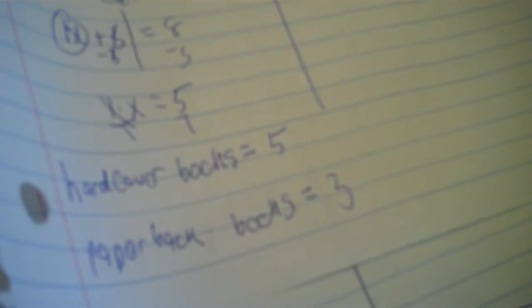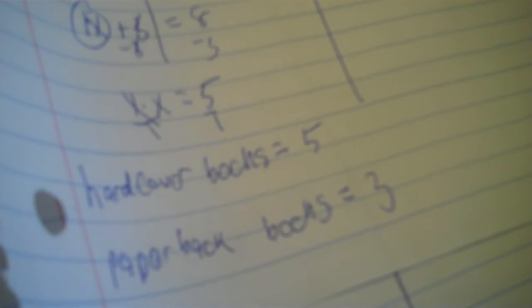Or if you really want to, you can write one of the equations down. y equals 3. 1 times 3 is 3, so we have 1x plus 3 equals 8. Minus 3, that's 5. Then divide by 1. 5 divided by 1 is 5. Okay, hardcover books is 5, paperbacks is 3.